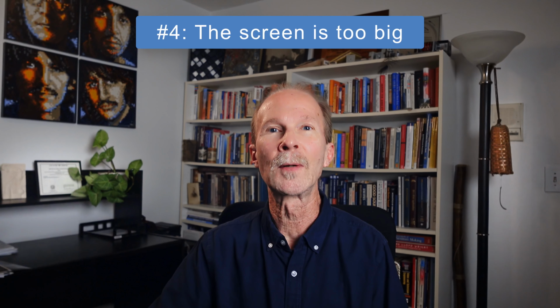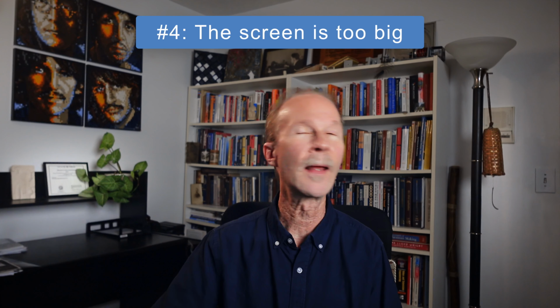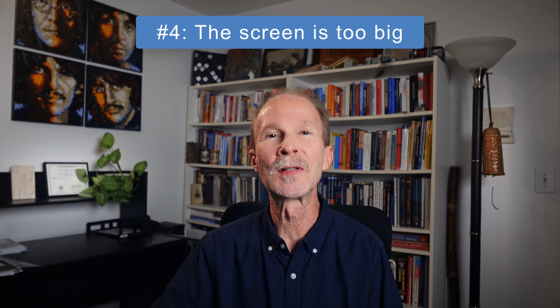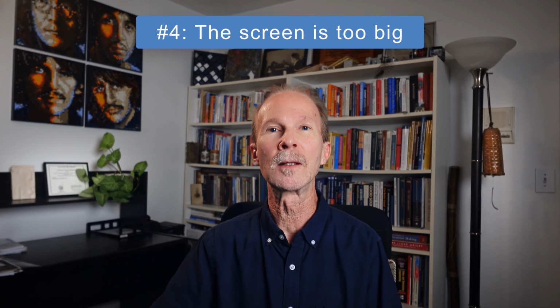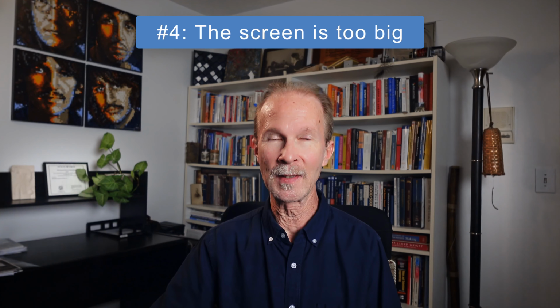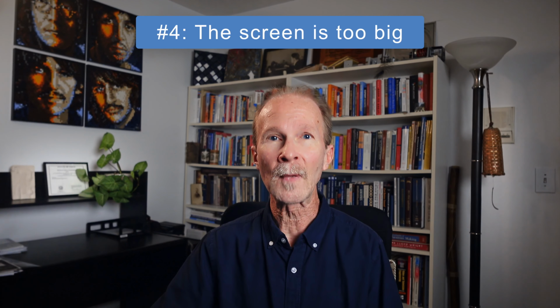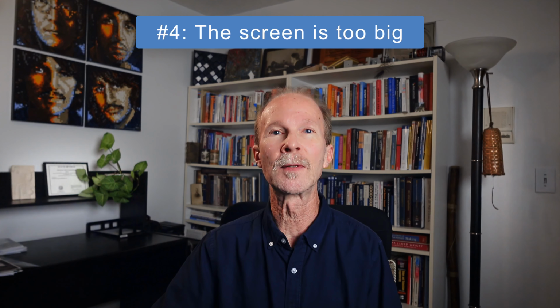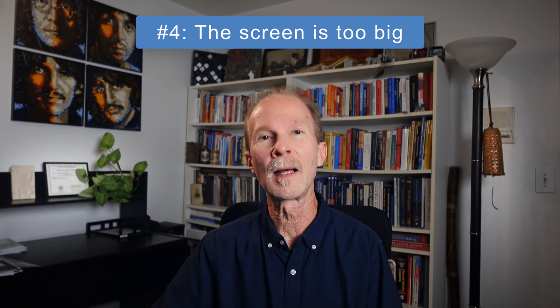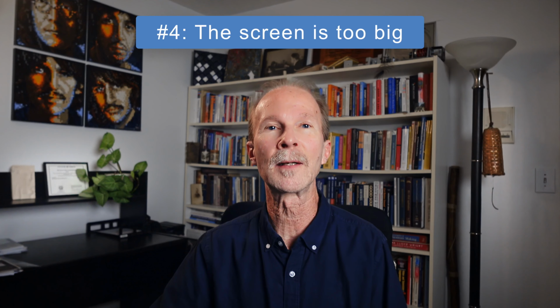Number 4, the screen's too big. The director does not want you to be moving your head in order to see the whole picture. A viewing angle of 30 to 40 degrees for a 16 by 9 or 2.35 is ideal, matched with the output of the video display device's resolution, light and distance, screen gain, etc.